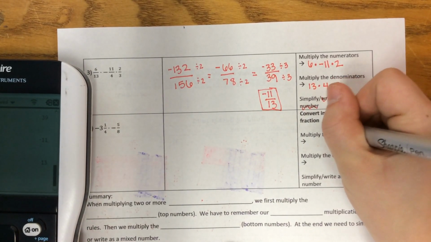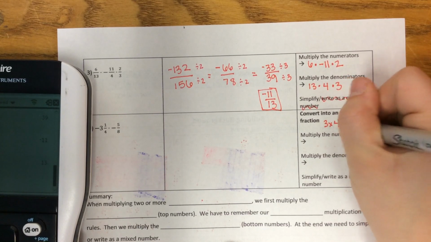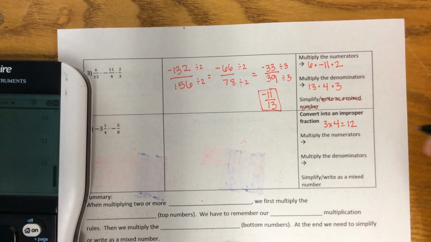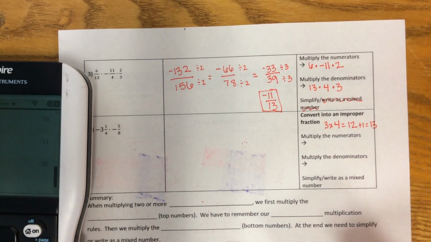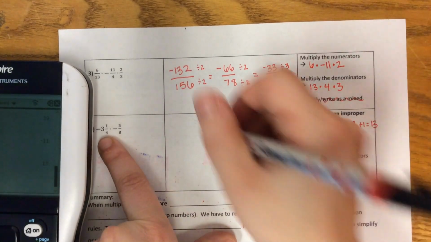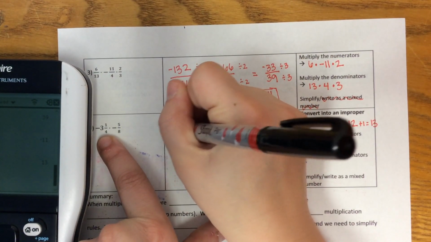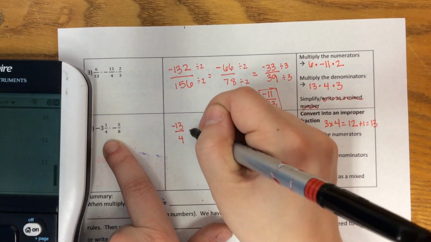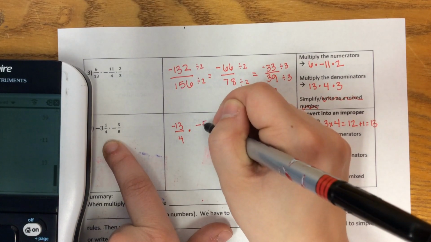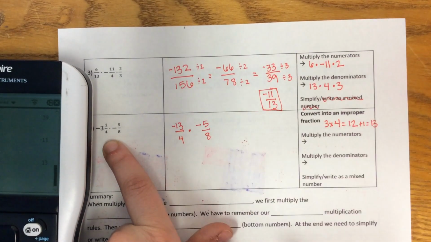So 3 times 4 is 12, add 1, which is 13. This was negative, so it's going to stay negative. So negative 13 over my denominator, which is 4, times negative 5 over 8.